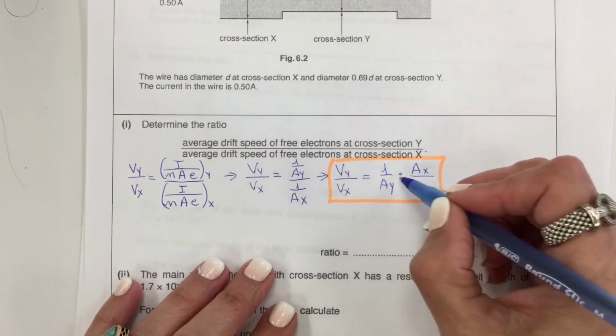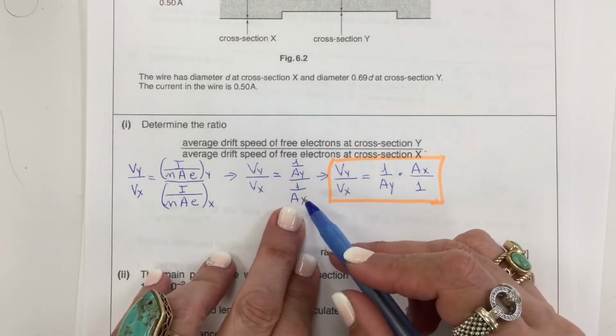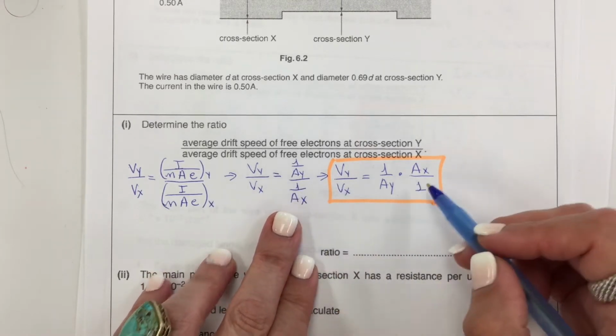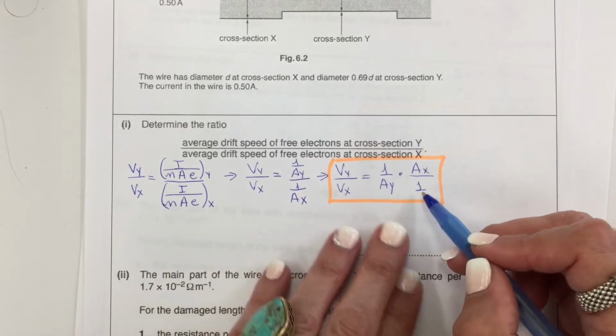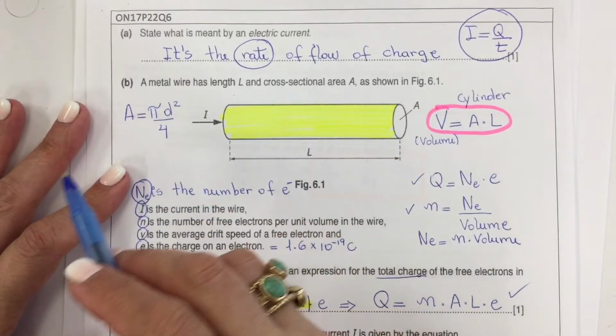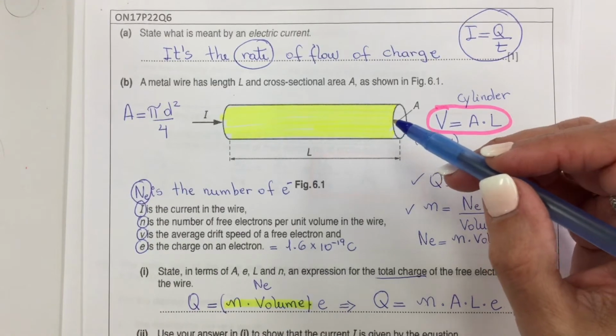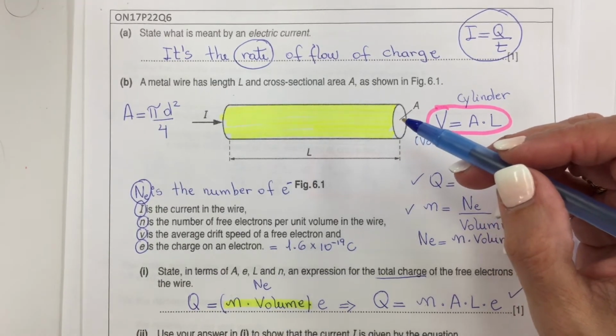So you have times the flipped fraction, which instead of 1 over AX is just AX over 1.